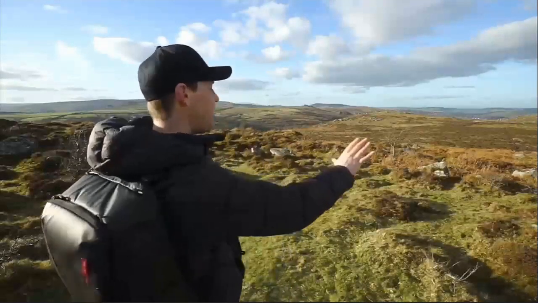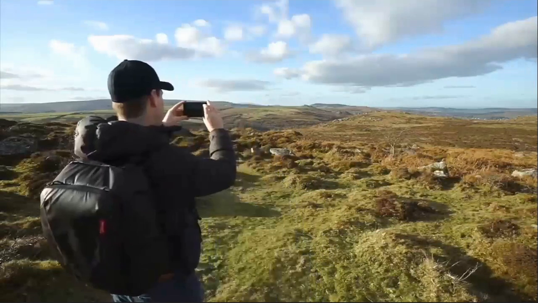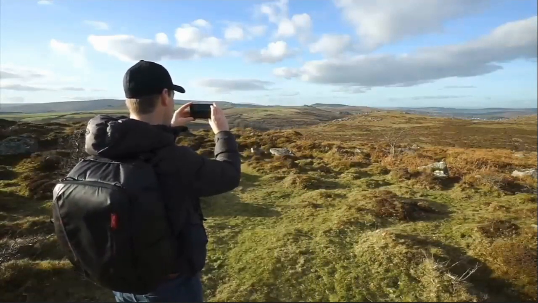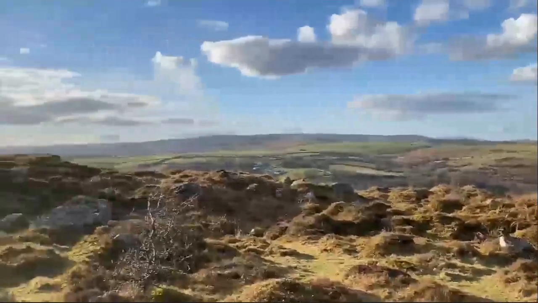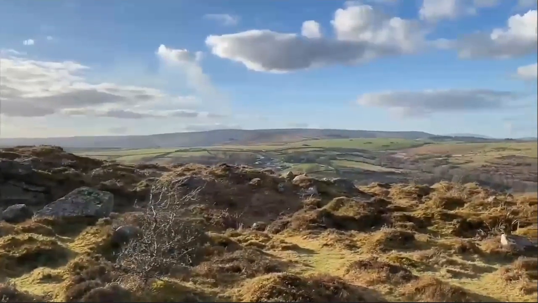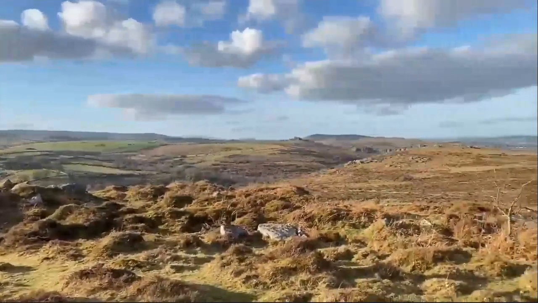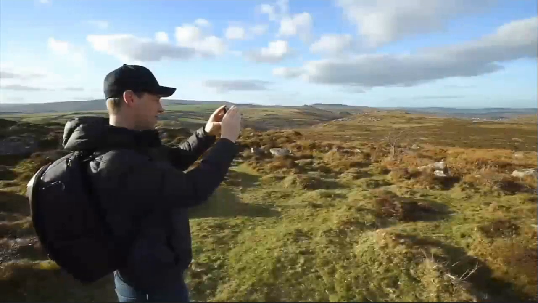Another fantastic spot here, just looking out with this incredible view across Dartmoor. I really want to include this in the sequence. Now, this is what a beginner might do. Okay, so I've got my standard lens. I'm not going to lock focus and exposure, but I just want to show off this location. So I'm going to hit record. I'm going to go for a classic pan. This is the go-to beginner maneuver. Just a pan from left to right.